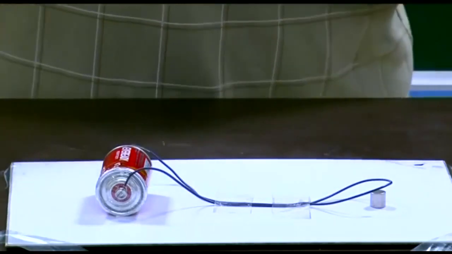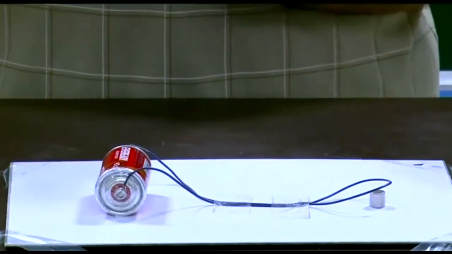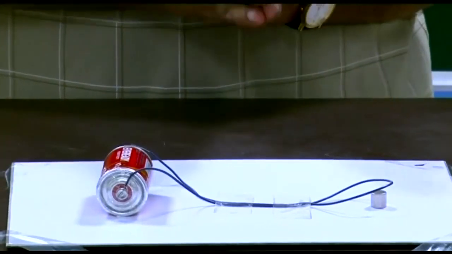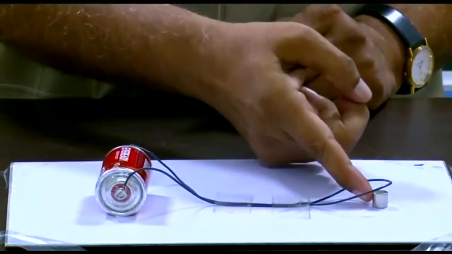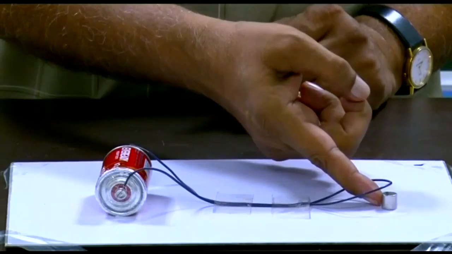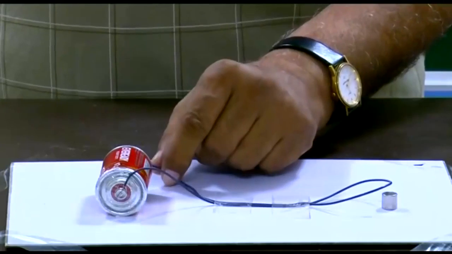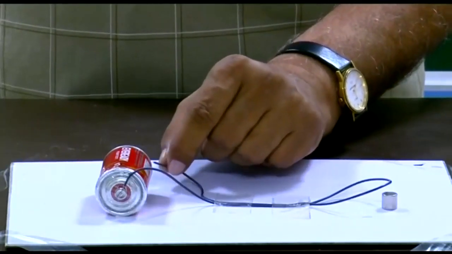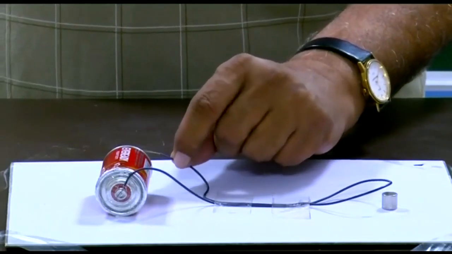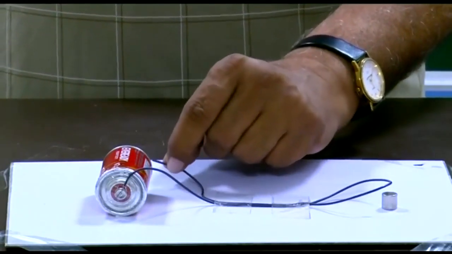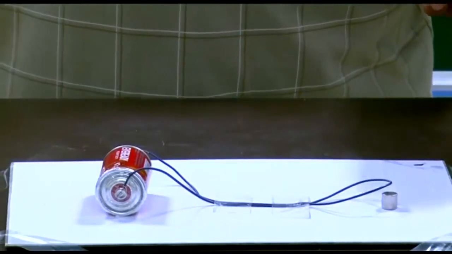Now see the placing of this magnet. I will be changing this placing and I will bring this magnet right below this portion of the loop. So let me put it here, and now let us see what happens. What do you observe? The lift is much less.